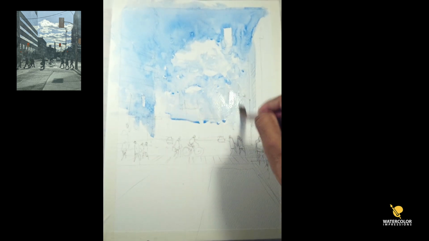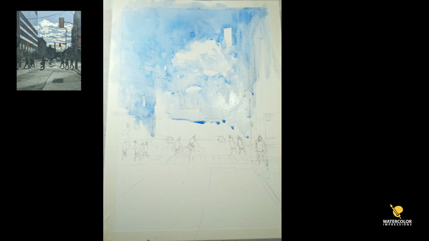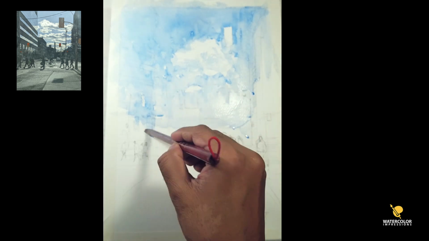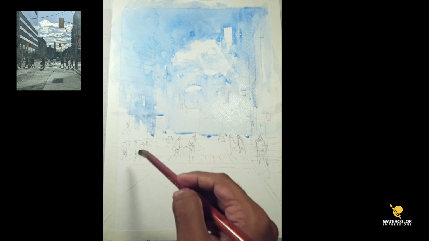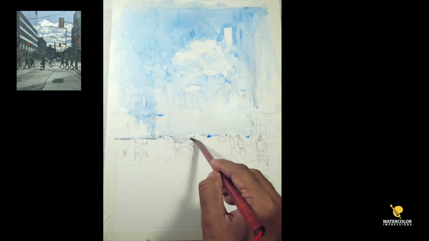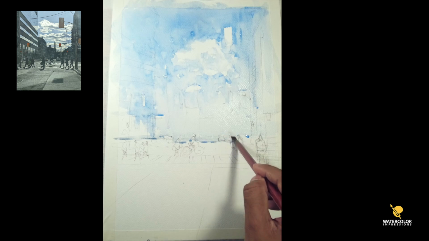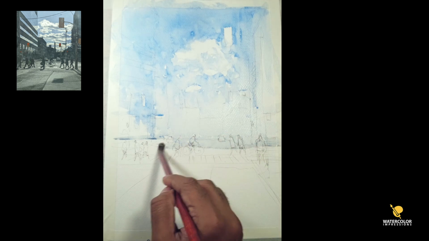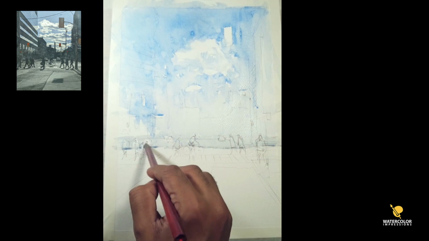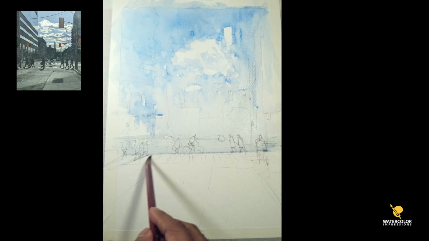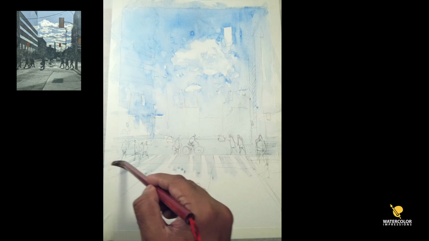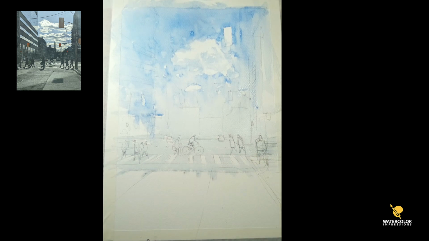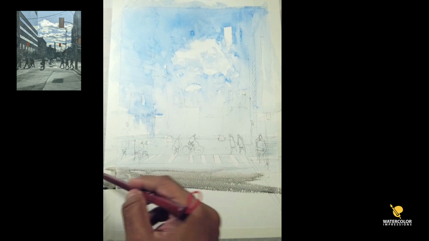So as it comes down, I'm going to make it lighter, because the backlighting gives a really good contrast against the light sky. So I'm going to take it all the way to the foreground in the mid-tone, and I'm also painting around the people, but I'm making sure to leave some highlights for the shoulders and the head. And I'm also leaving some highlights for the crossing line, and I'm just going to bring that sky wash all the way to the foreground.